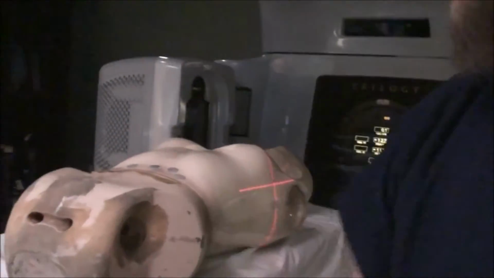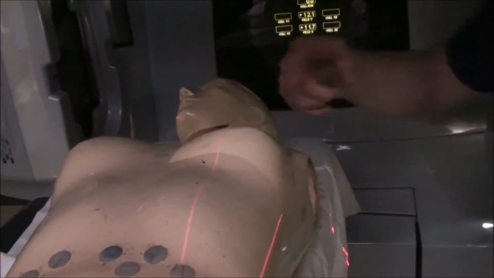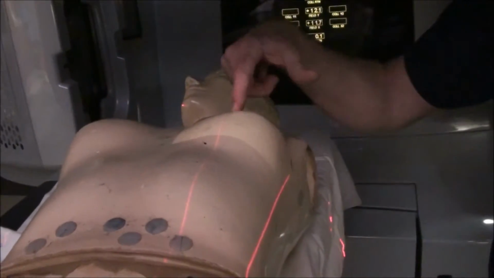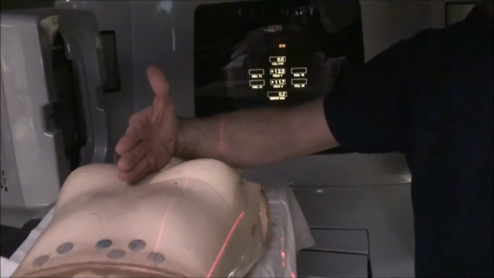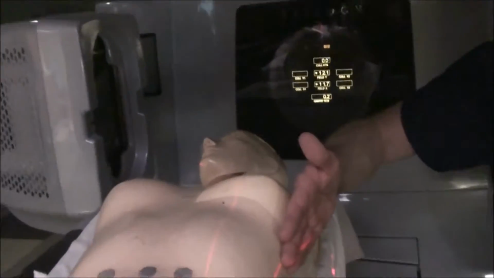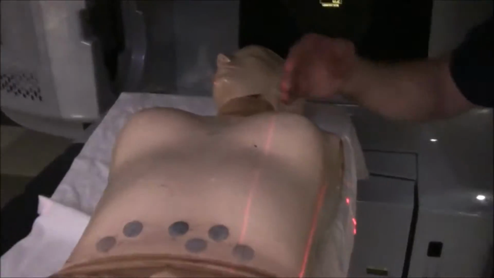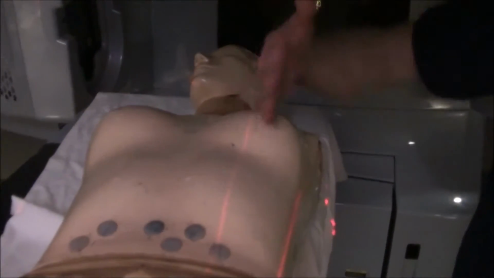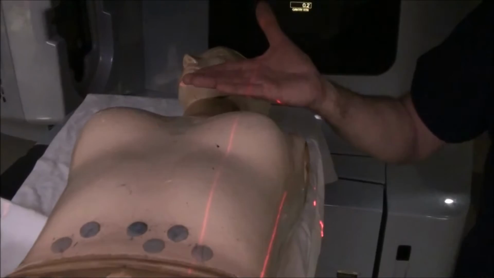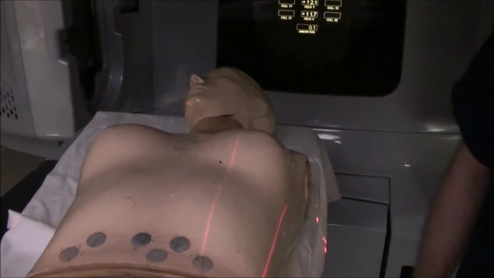such that, hopefully, if your table's not stuck, you're going to move laterally such that the laser and the field, in this particular case, are halfway between the midline and the lateral flash. I'll turn the field light off so you can see the laser right here. That laser bisects the breast. Obviously, not every woman is going to have the same breast as Pixie.